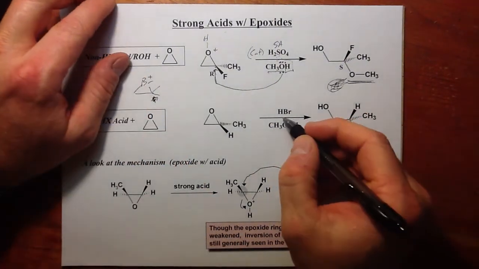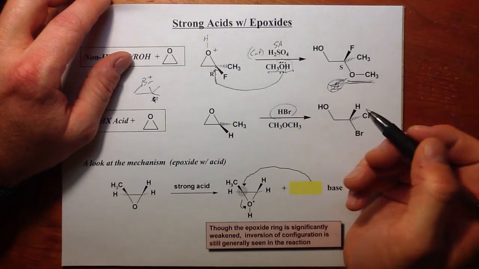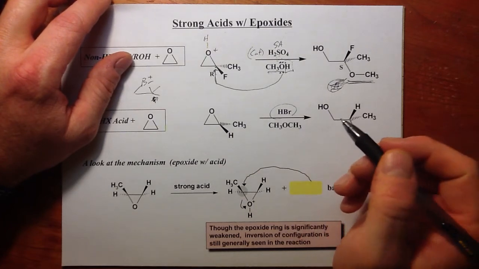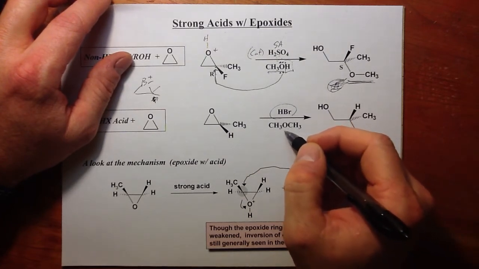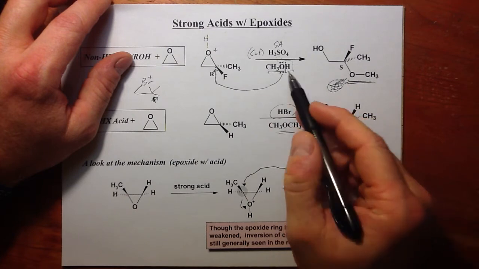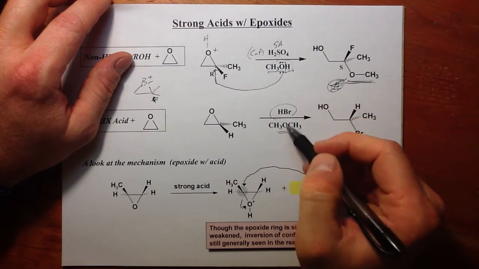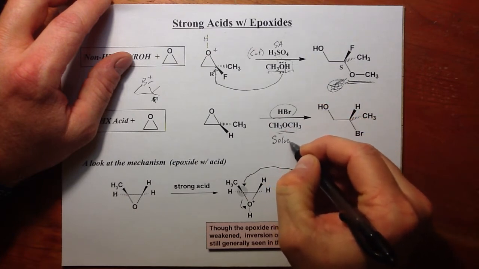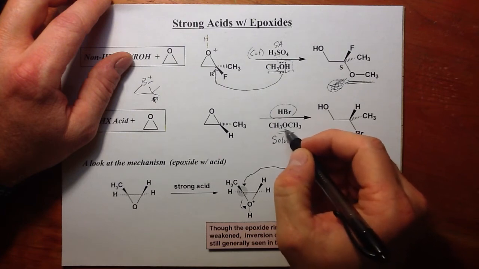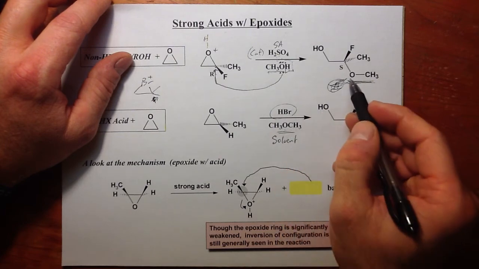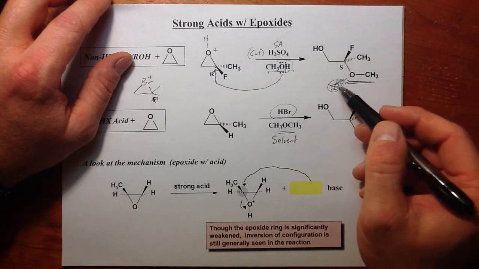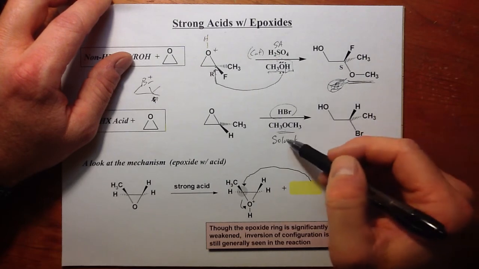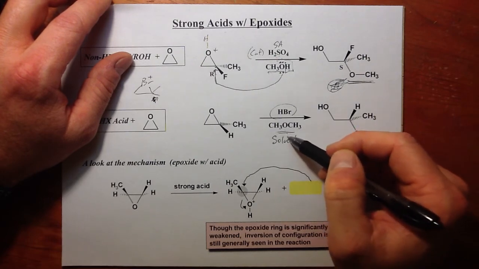One last one, we can use HBr as our acid. We can say this is not going to work as a nucleophile because we can't lose an acidic proton. So this is just going to be the solvent. If you don't have a proton attached to this oxygen, you can't do what we just did of regenerating the acidic proton. So this is not going to be a reagent.